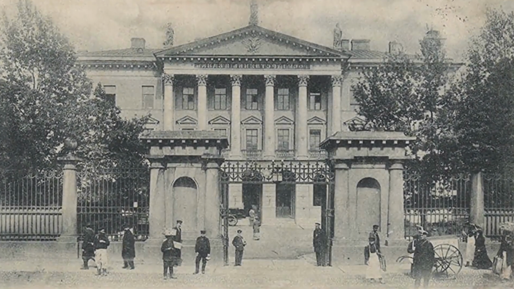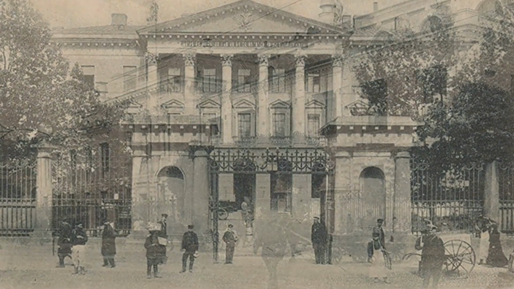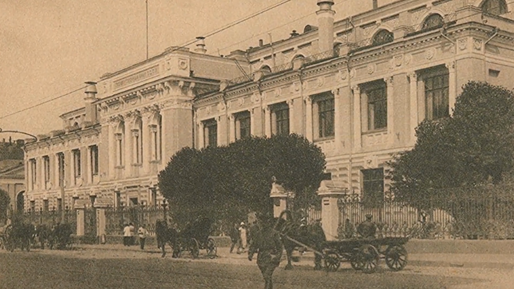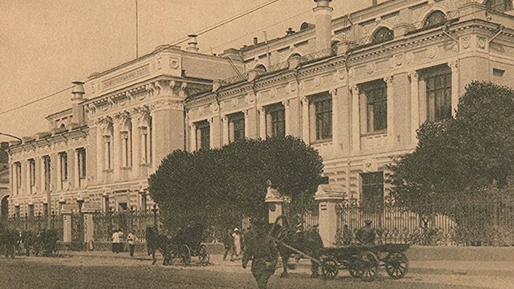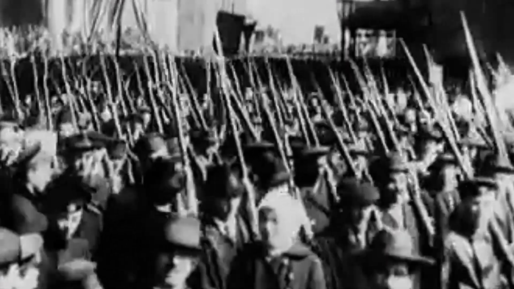The temporary central bank, which had been set up by the Bolsheviks in 1917, was eventually replaced by the main central bank of the Soviet Union in 1922, once the Bolsheviks had established their full control over Russia.